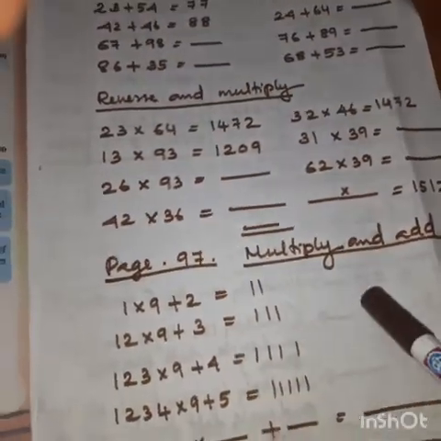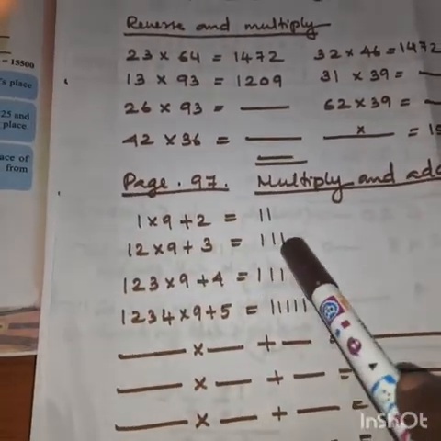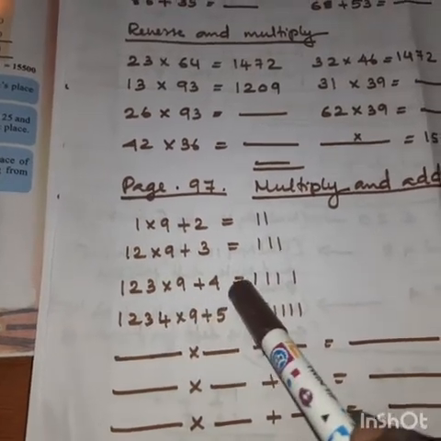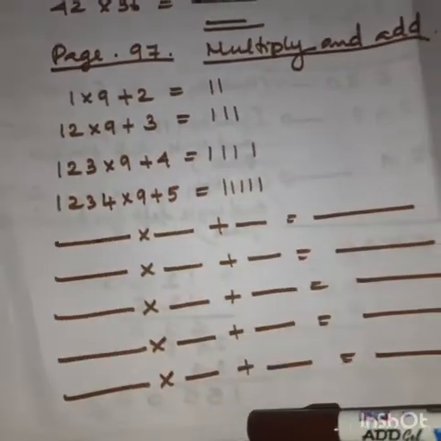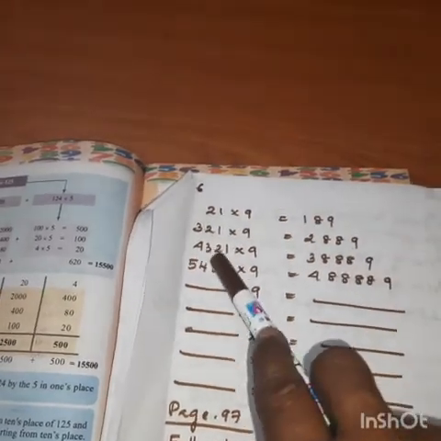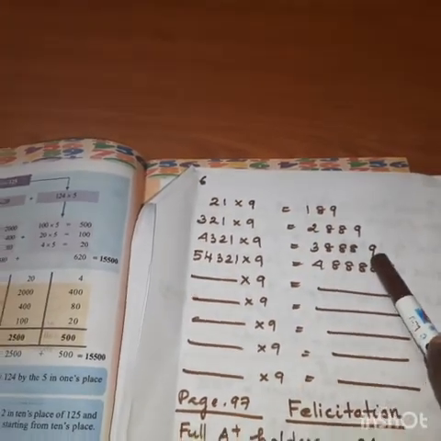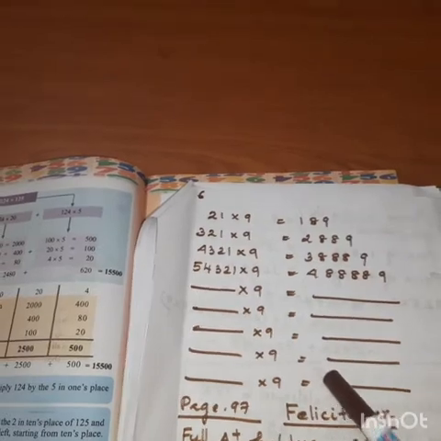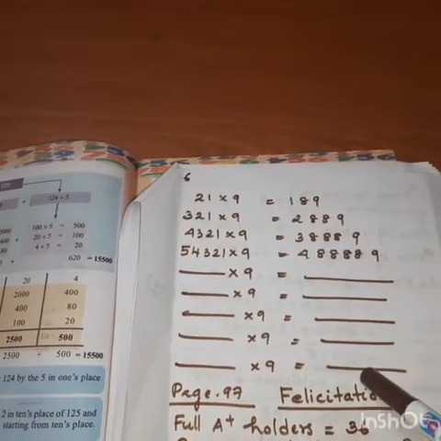Then multiply and add. 1 into 9 plus 2, 11. 12 into 9 plus 3, 111. 123 into 9 plus 4, 1,111. And the ones are increasing. Like this, complete this pattern. Then, next, 21 into 9, 189. 321 into 9, 2,889. 4321 into 9, 38,889. This is also a funny table. But complete this pattern like that. Complete these 5 patterns also.